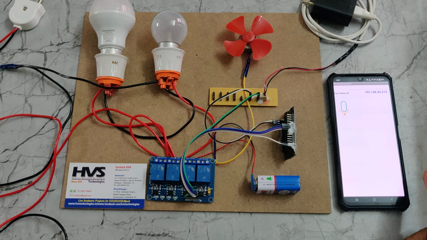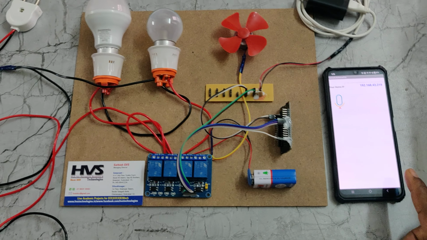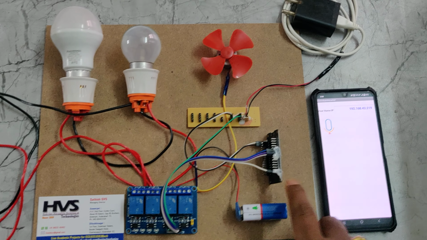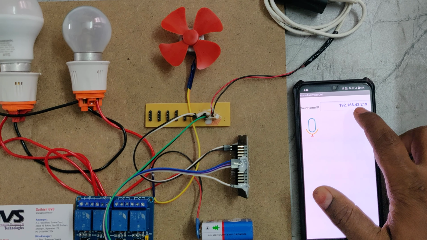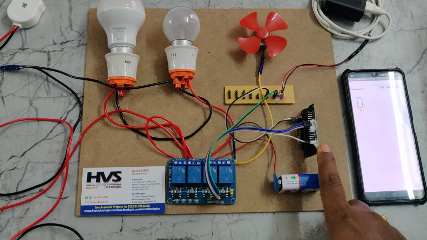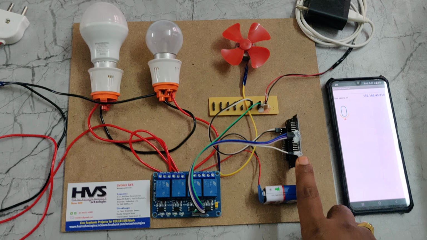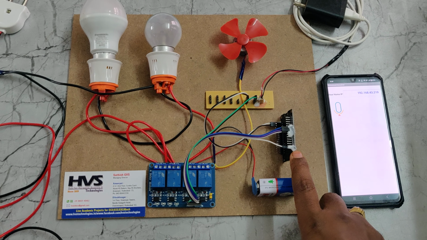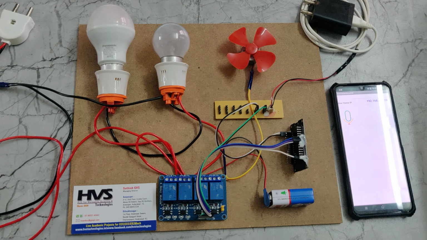And the next step is it will convert that voice to the text, and the text will be sent to this NodeMCU, and the NodeMCU IP address we need to enter in this slot. And after receiving that particular string, it will extract that based on the conditions we have written in the embedded C language inside this NodeMCU. It will control the digital outputs.